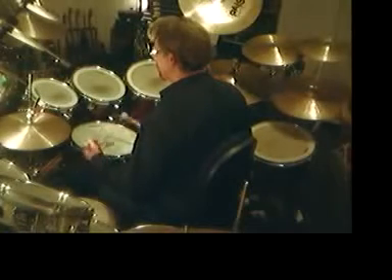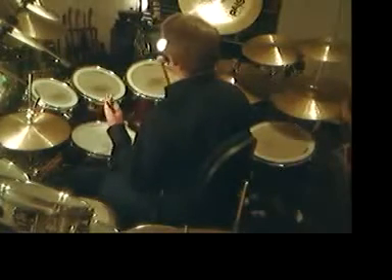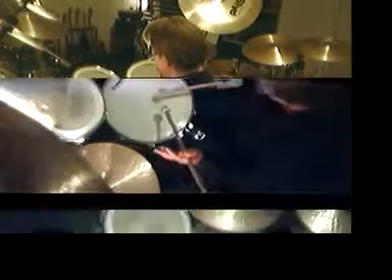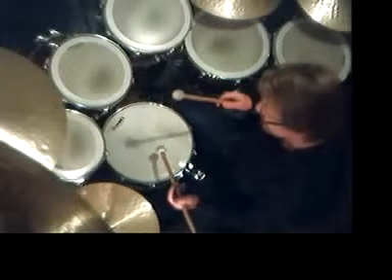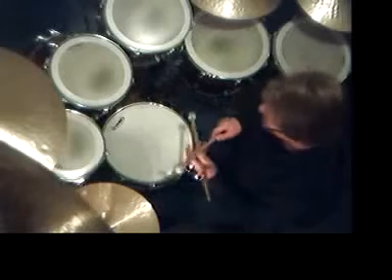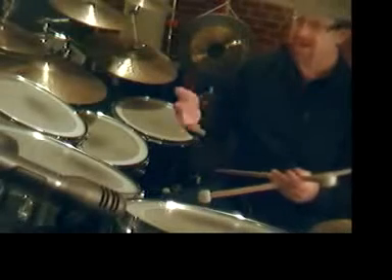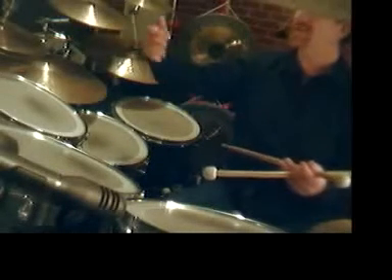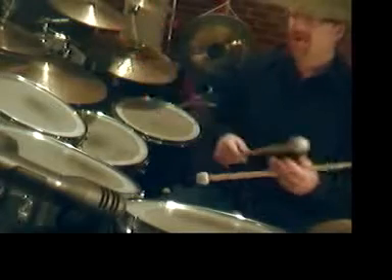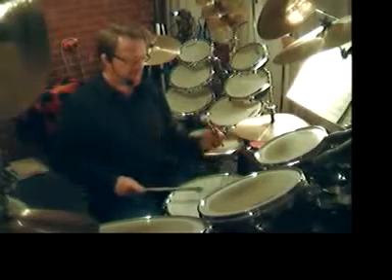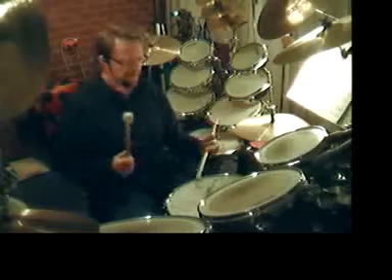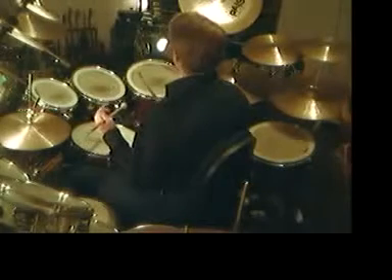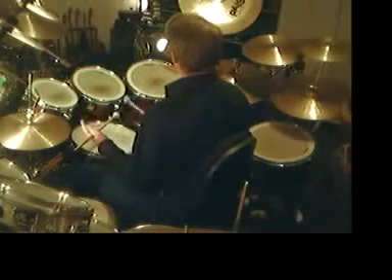So whenever you're playing single stroke rolls in odd numbered groupings like 1, 3, 5, 7, 9, and eventually up to 11, 13, 15, you're always going to have that feeling of right to left. That's quite important for the groove and the feel.